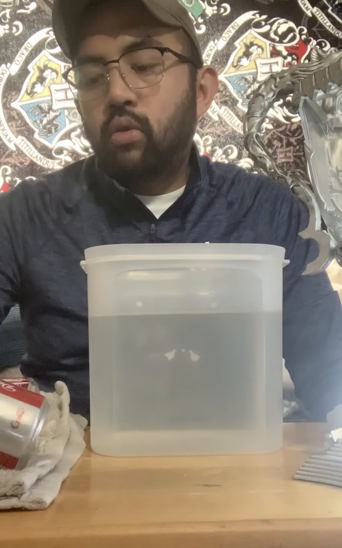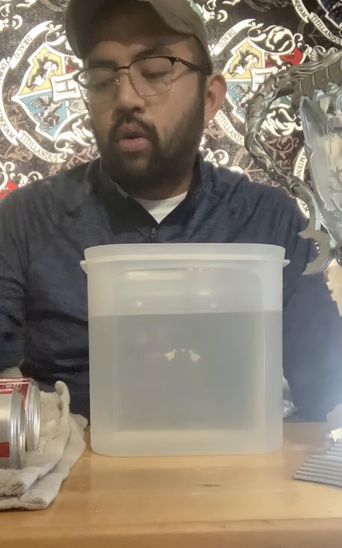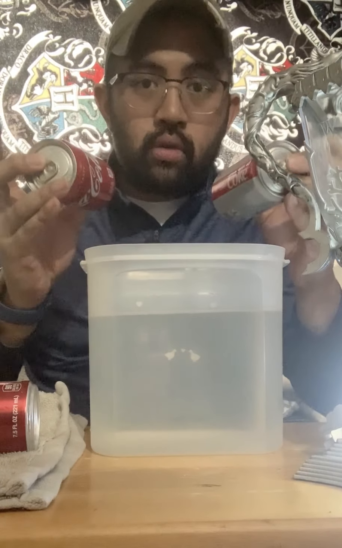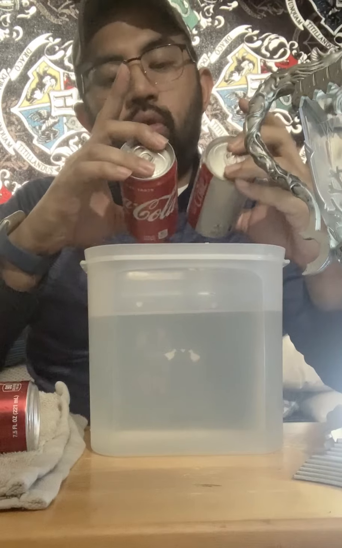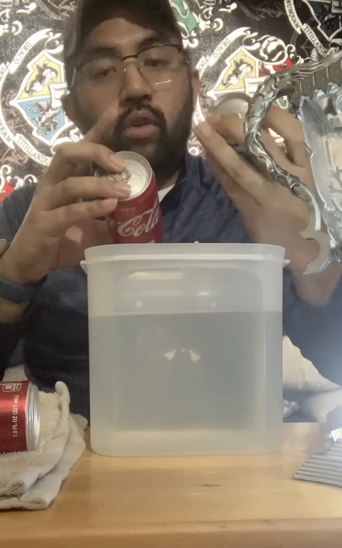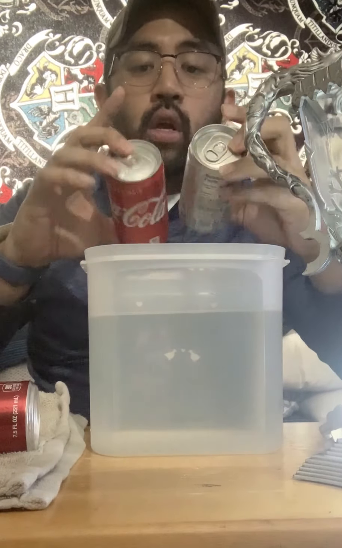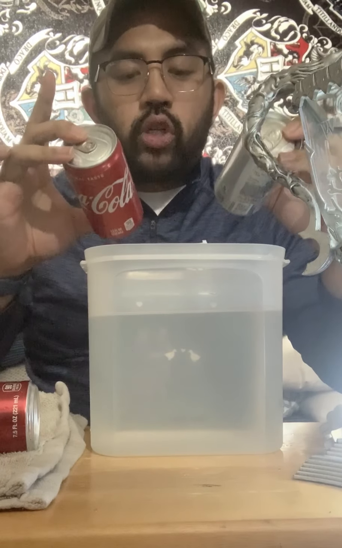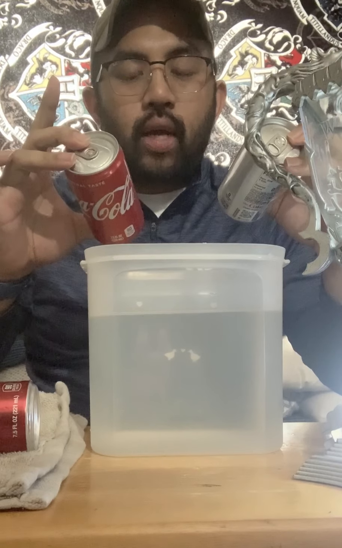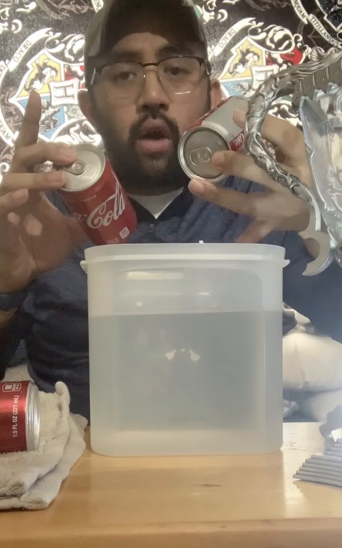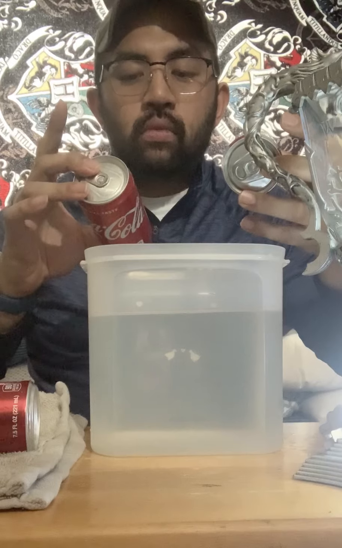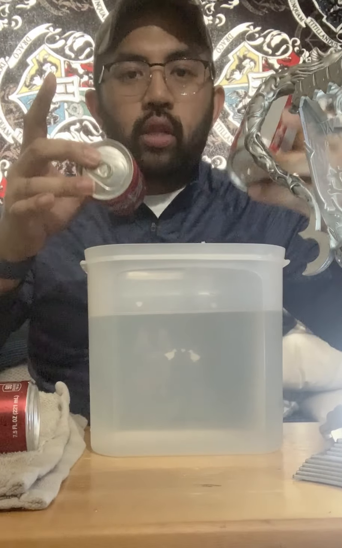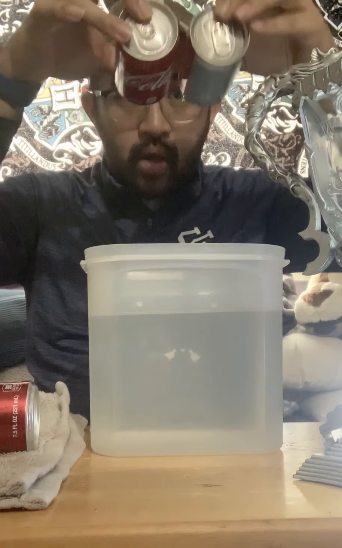So let's test Diet Coke and regular Coke first. So these are both Coke products, so control variable. These are both 7.5 fluid ounces, so control as well. So what should happen here is that whichever of the two has a density that is less than the water, it should float. Whatever has a greater density than the water, it will sink or it'll be a little bit lower.